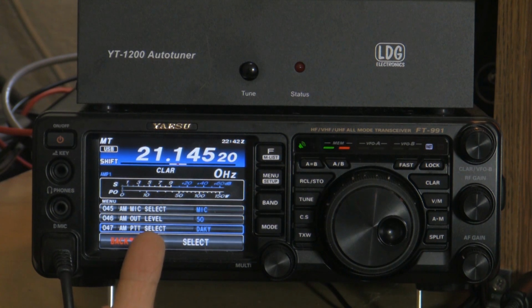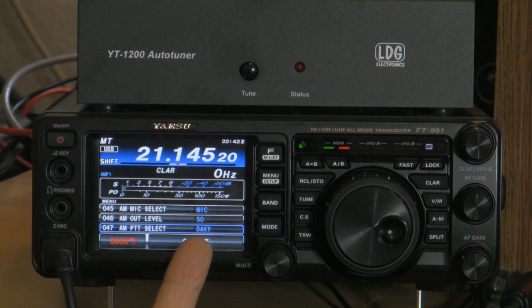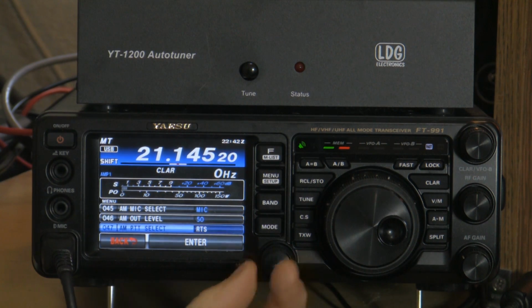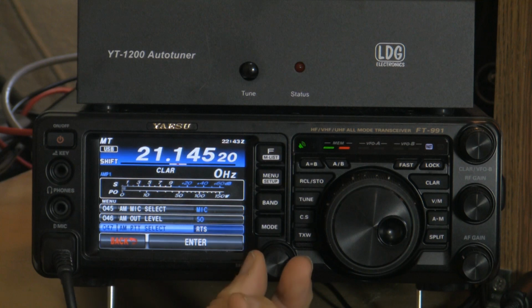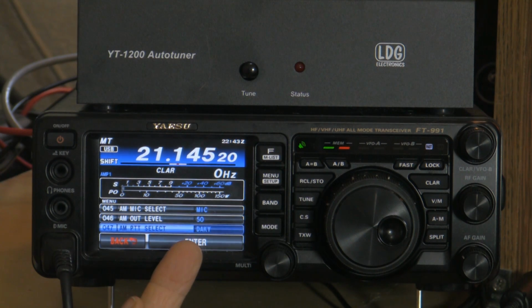And you can have several ways of push-to-talk select here. DAKY is the usual. If you're using it with a computer, you can use RTS. You can use DTR. So that's available there, but normally you'd have it on DAKY here.